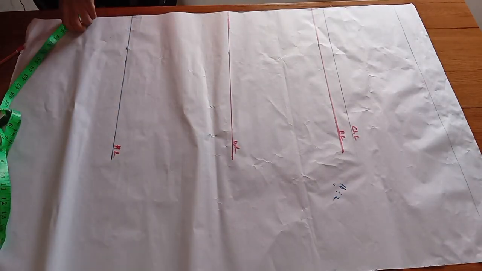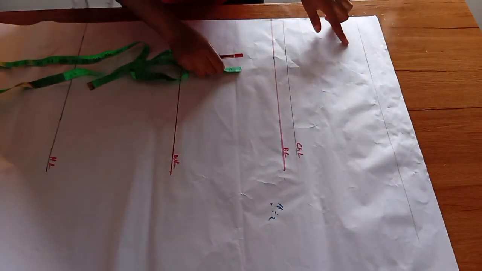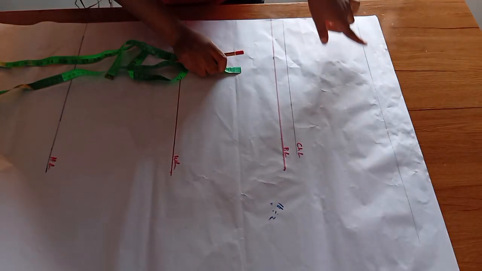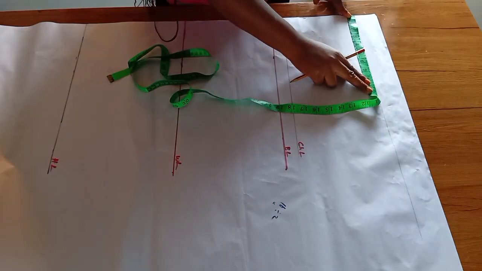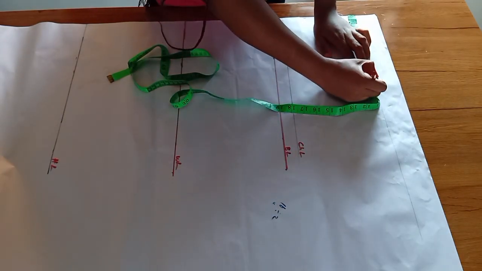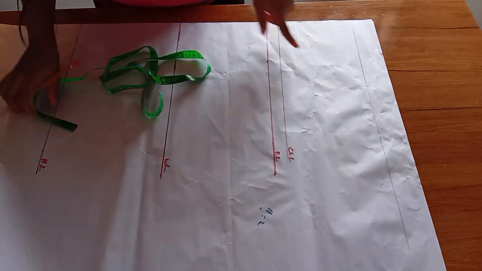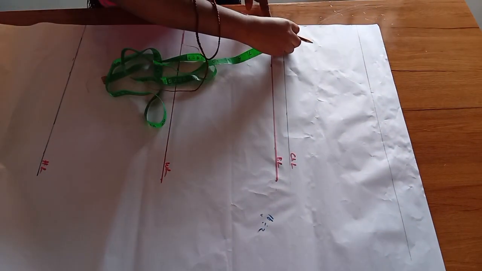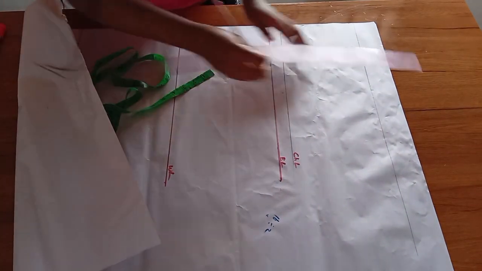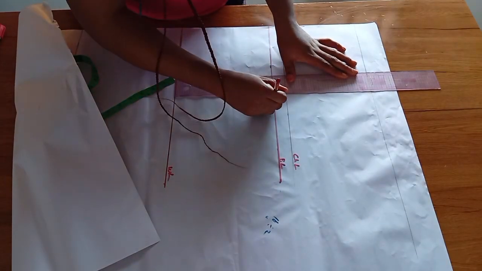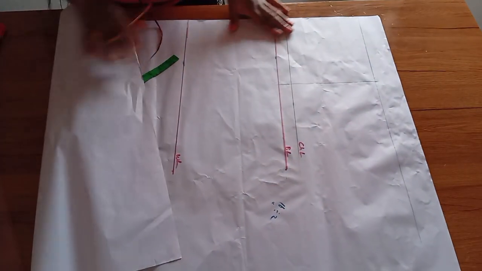Then the next thing we are going to be doing is to measure our shoulder right here. Our shoulder measurement is 16. 16 divided by 2 will give me 8 inches. So I've marked my 8 inches, and I'm still going to mark this right here. The next thing I'll do is to use my straight ruler and connect it just like this.